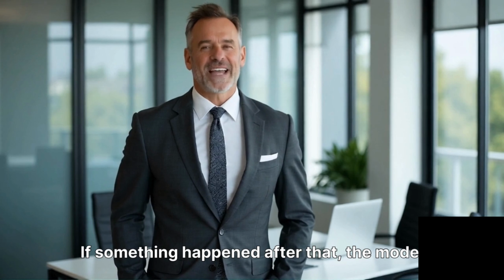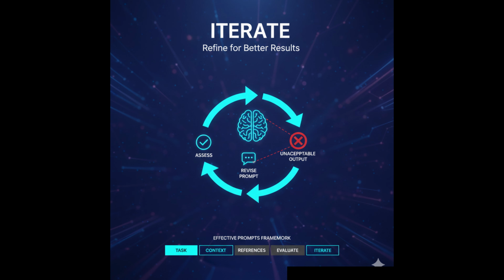Sometimes, while assessing and validating an AI output, you might determine that it's unacceptable or not useful. When that's the case, you should continue to the fifth step of the prompting framework: iterate for better results. Even well-crafted prompts might not produce ideal results on the first try. This is where iteration comes in.